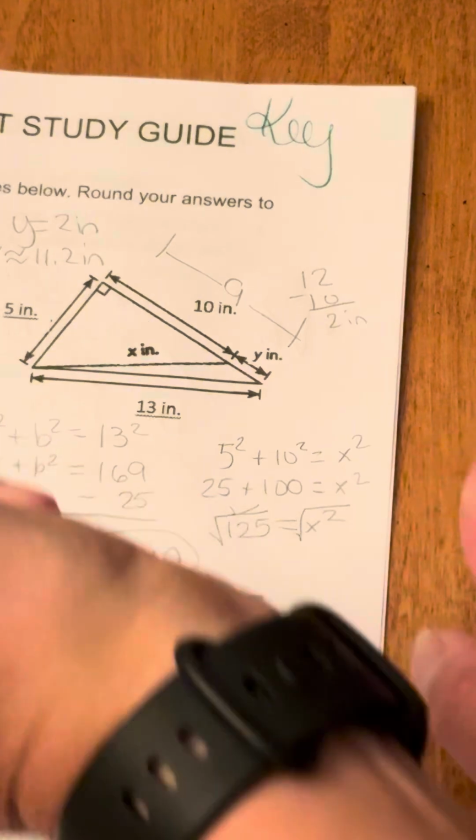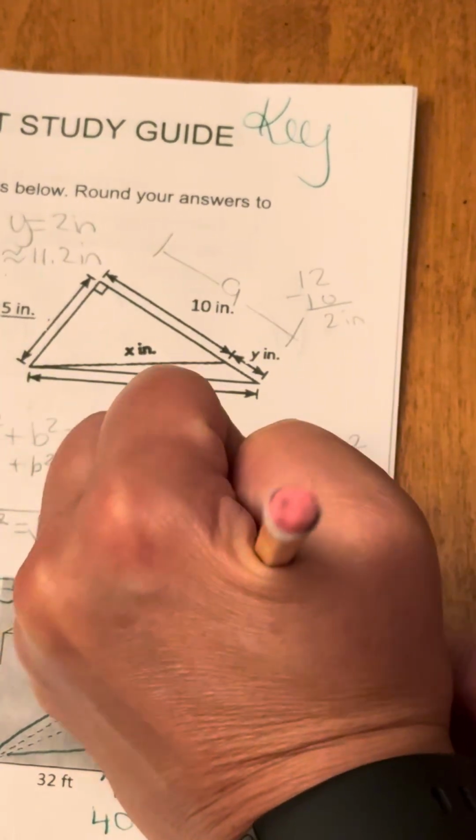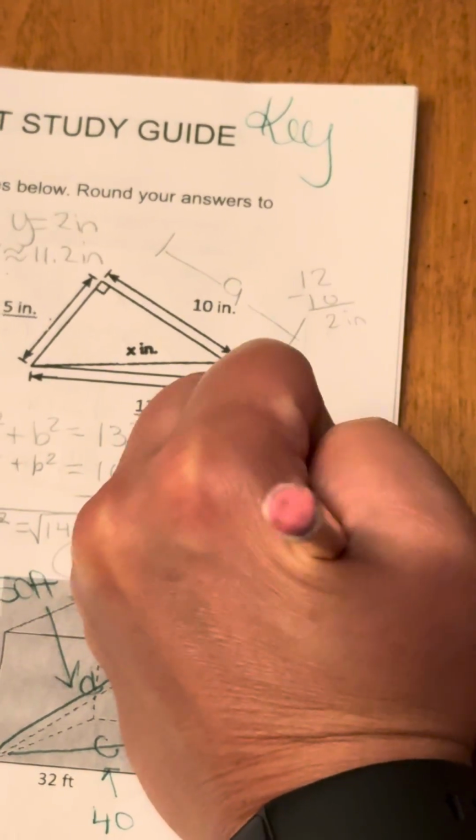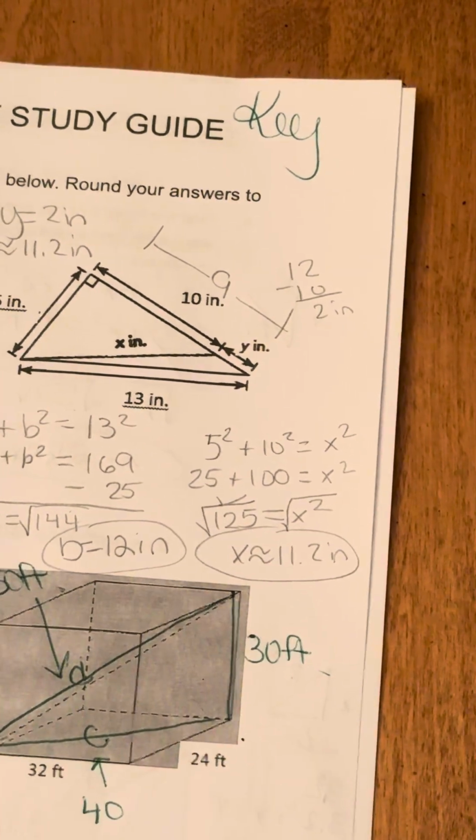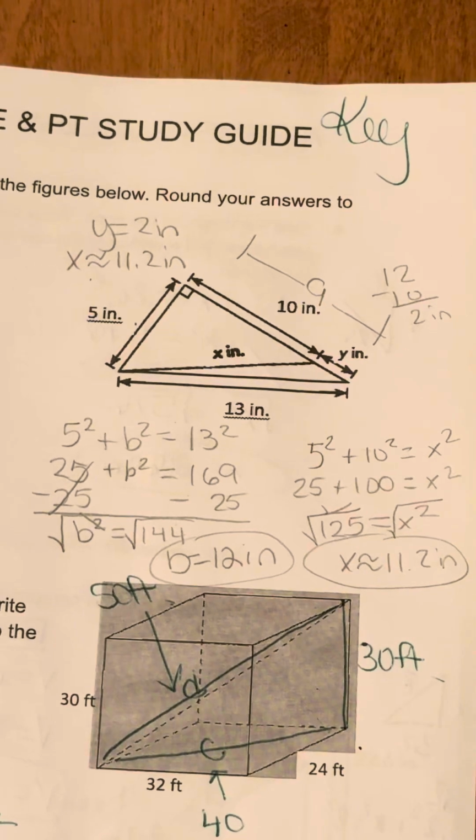And that's going to be in inches. So I'm just going to put approximately 11.2 inches for x. And there I go. I've solved both the x and the y. And we are all set.